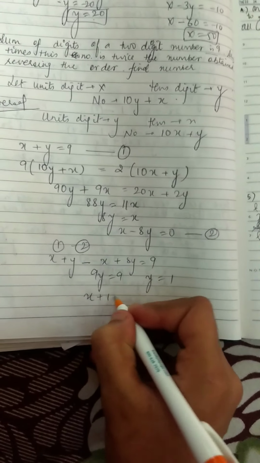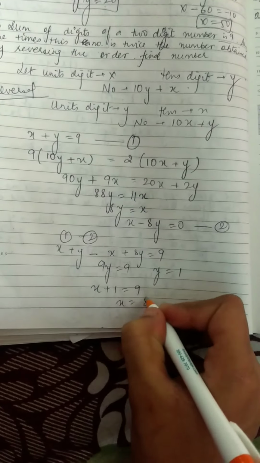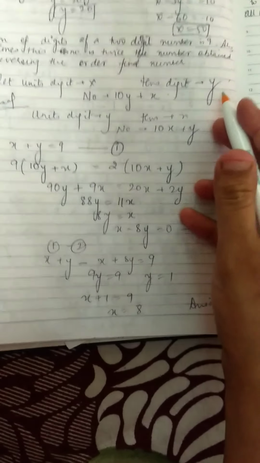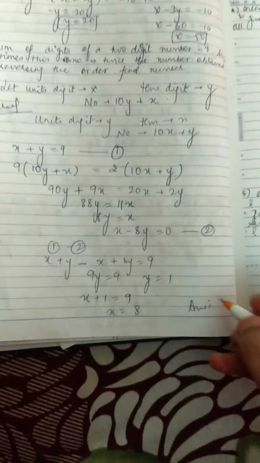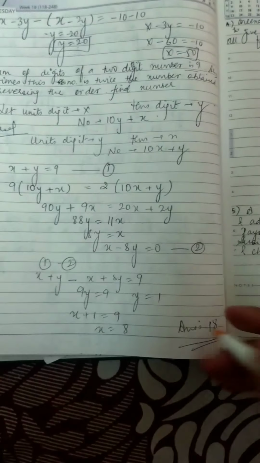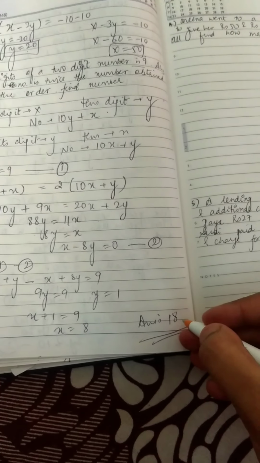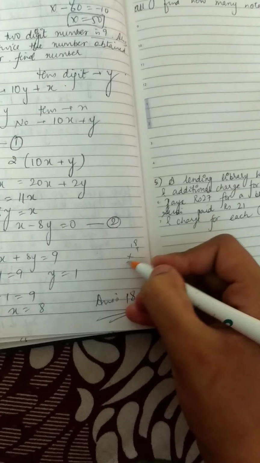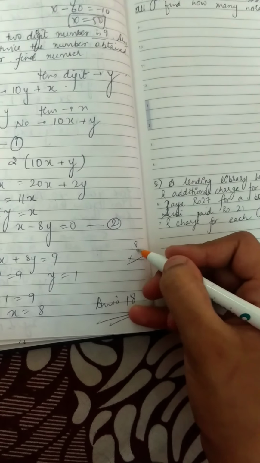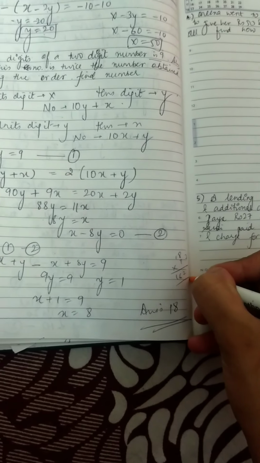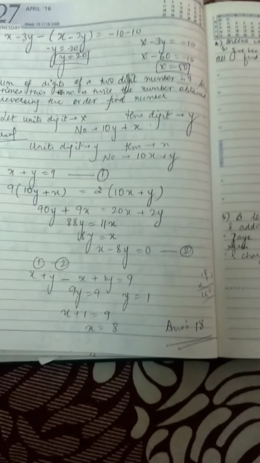We'll substitute in any one of the equations. So therefore x is equal to 8. So our answer becomes, it was yx because tens was y, so 18. 18 is the answer. We can check: 1 plus 8 is 9, and also 9 into 18 is 9 times 8 is 72, that is 162, and 162 is 2 times 81. Yes. So our answer is correct.